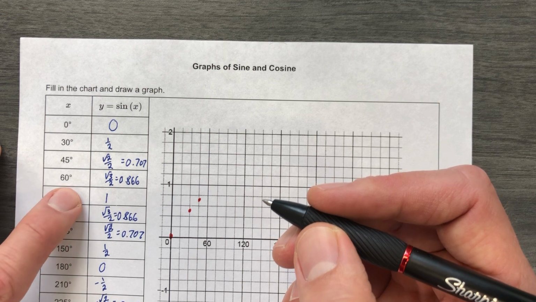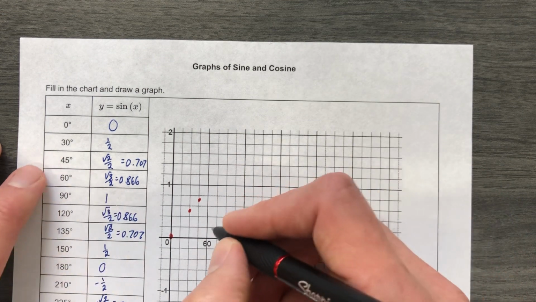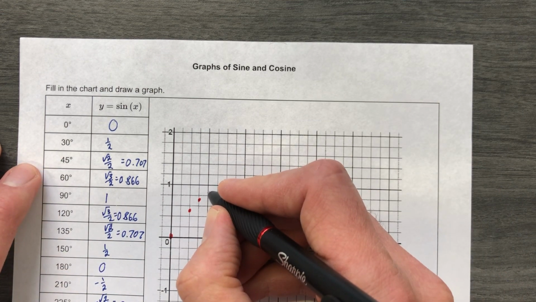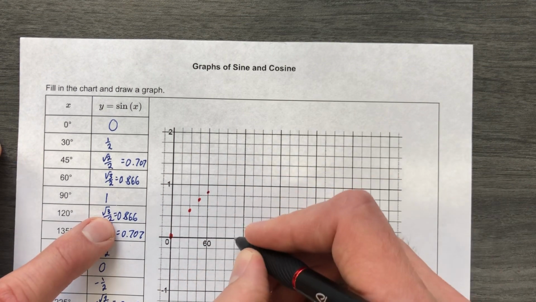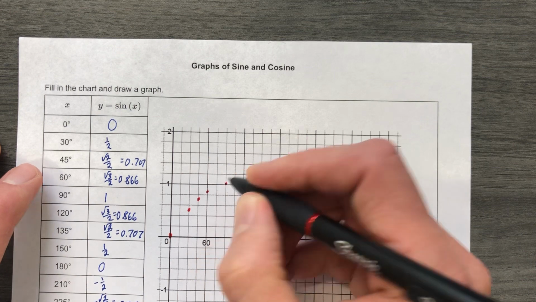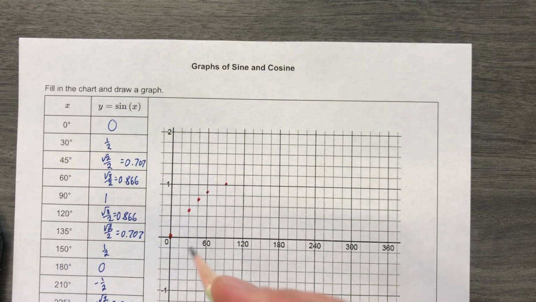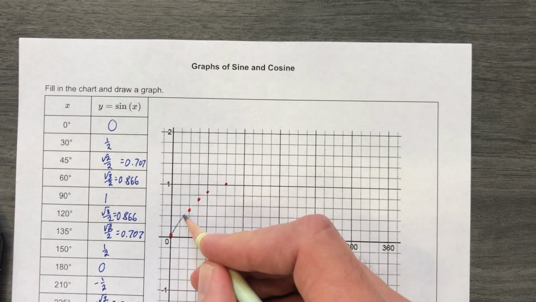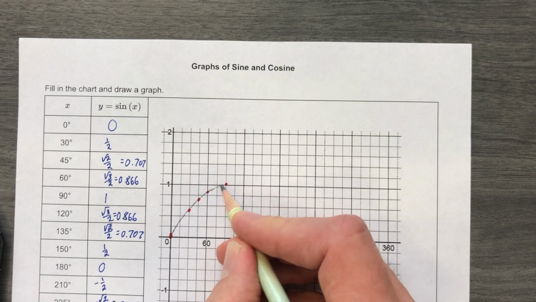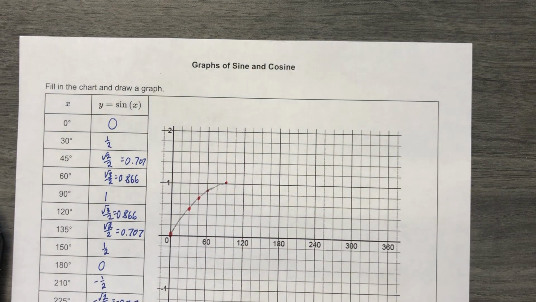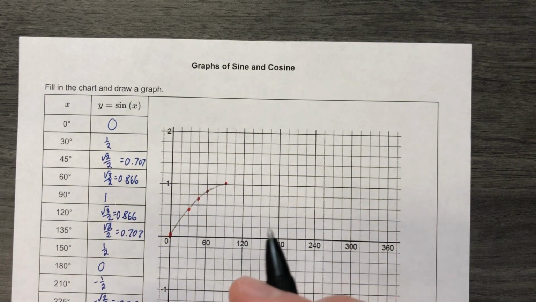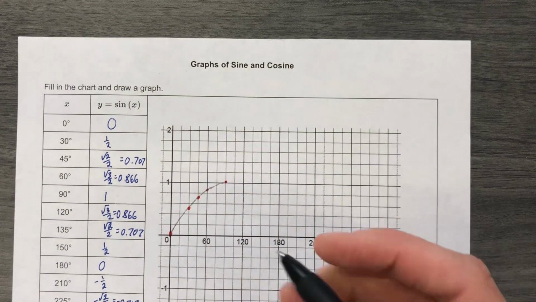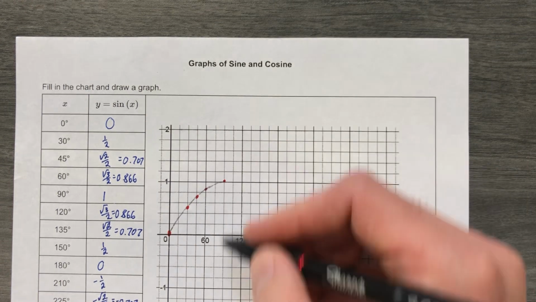And then 60 degrees is 0.866, so it's about right here-ish. And then 90 degrees is at 1. So if you want to go ahead and connect those, you can, and you're going to see a slight curve that happens like this. Okay, so then it comes back down, and I can read off the chart, or I could just notice some symmetry that's happening here around 90 degrees.